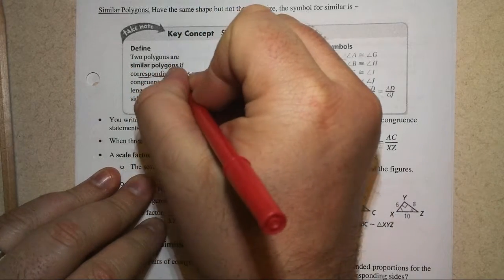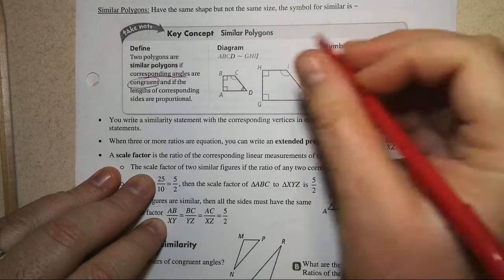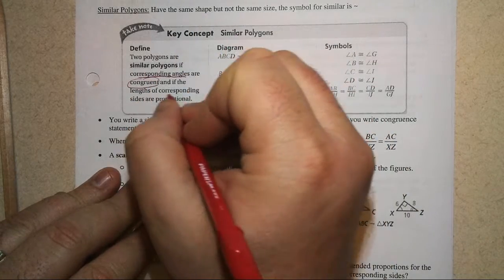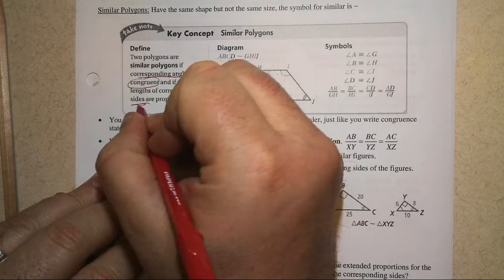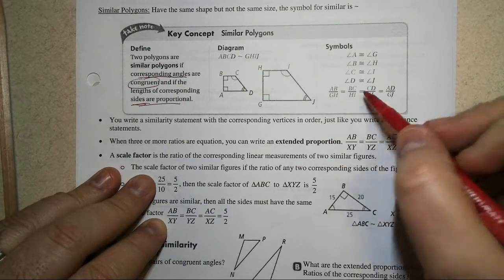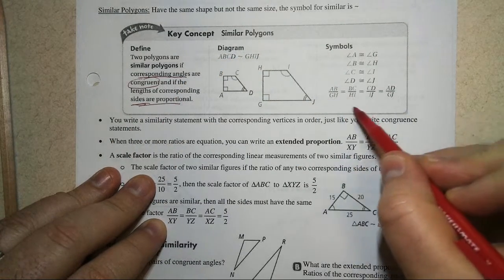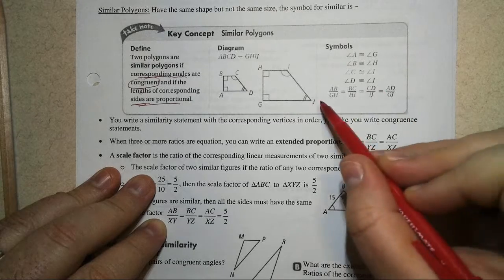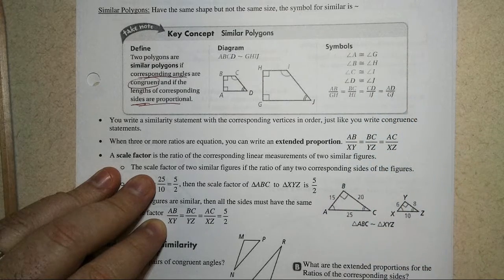Number one, their corresponding angles are congruent, okay? And the side lengths, right, the sides are proportional, which means we should be able to create an extended proportion here, okay? And all these should be equal to something. They should be equal to each other.